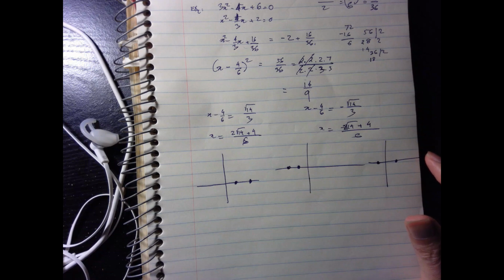Okay, so in order to see that clearly, we need to talk about the graph of a quadratic function. What does the graph of a quadratic function look like?